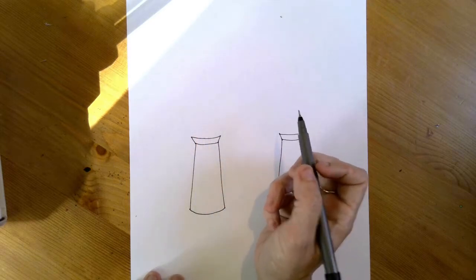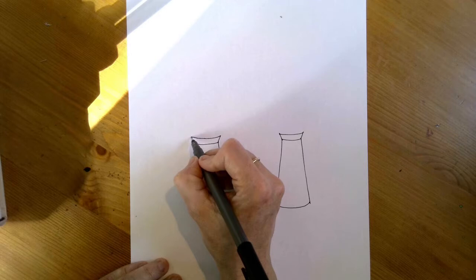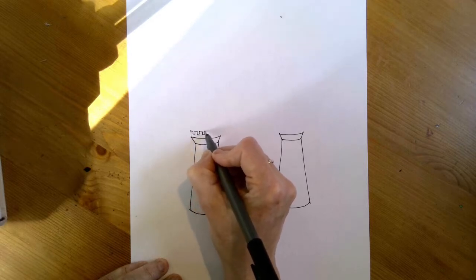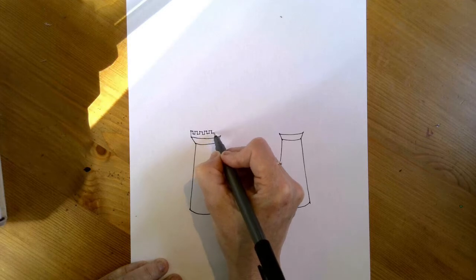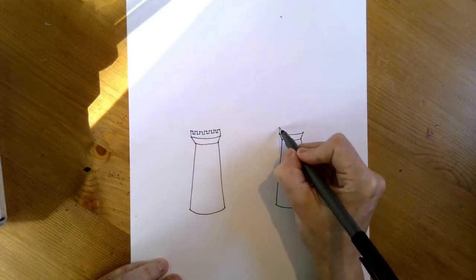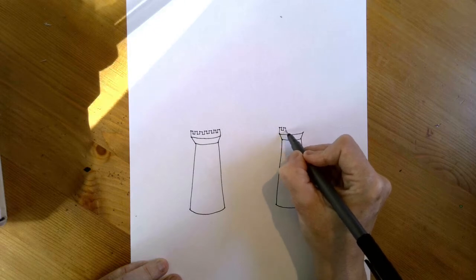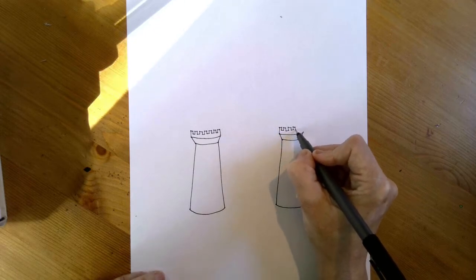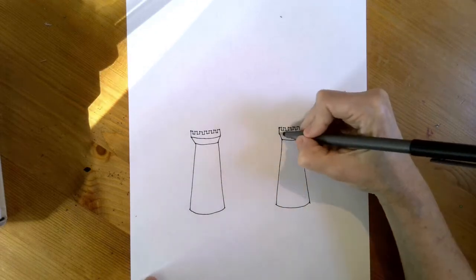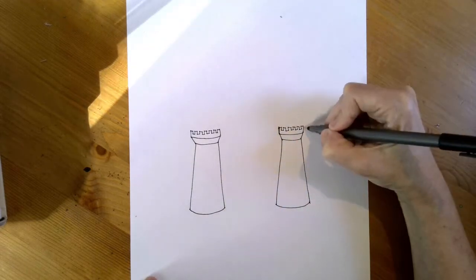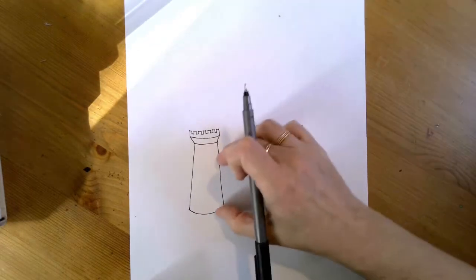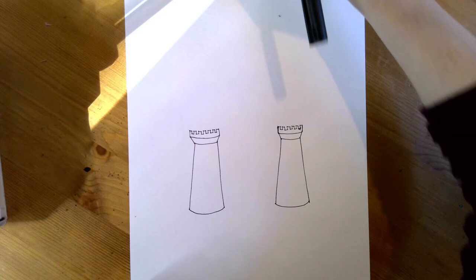I don't really know what to call that castle stone thing. There's one there. And there's one there. Okay. There we go. All right, and then I'm going to put this part right in here.